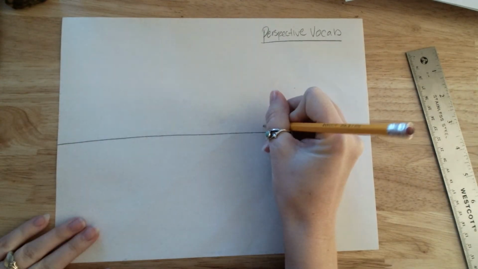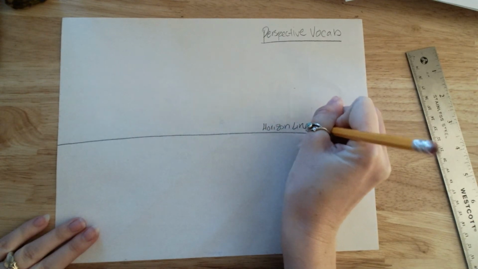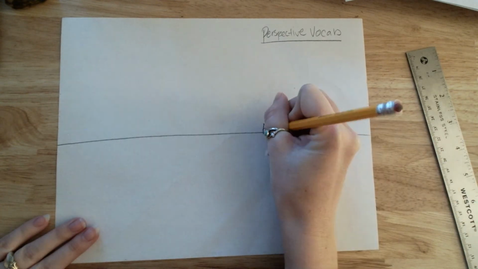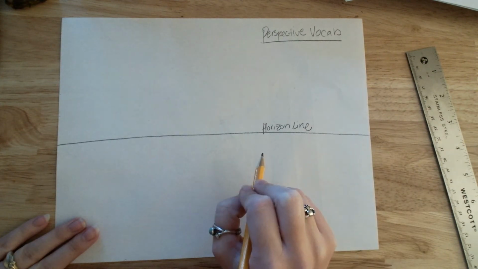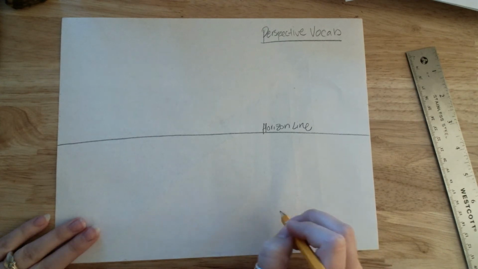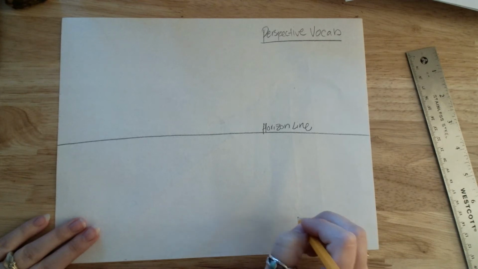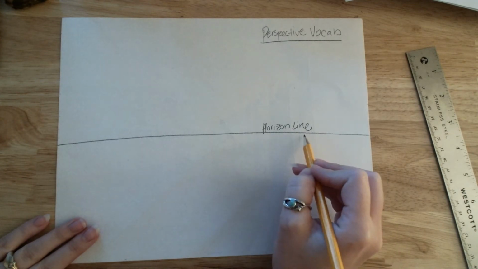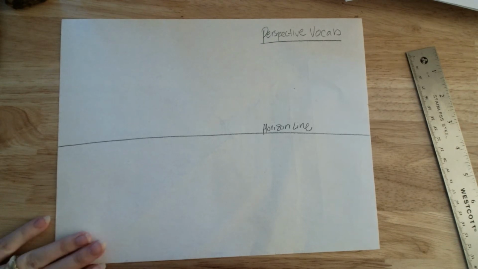Okay, so first thing we're going to do is a nice straight line going horizontally across the page, and we're going to label that as the horizon line. On your Pear Deck, you don't have to write this out using your mouse. There should be in the bottom left-hand corner a text tool. It'll look like a little T. You can use that text tool to just type horizon line and put it on top of the nice straight line that we put in the middle.